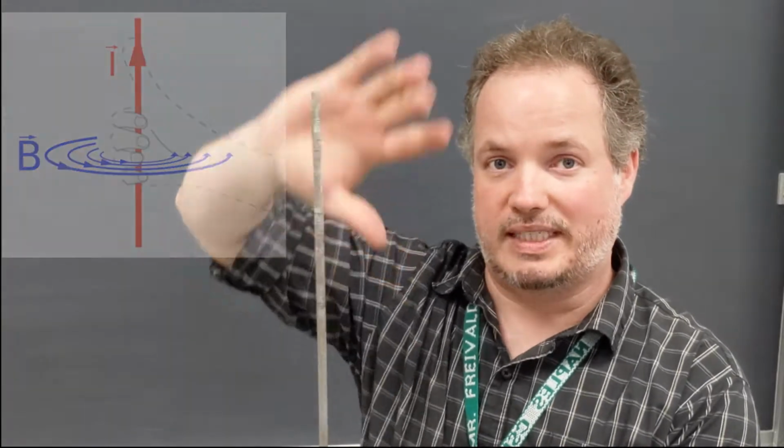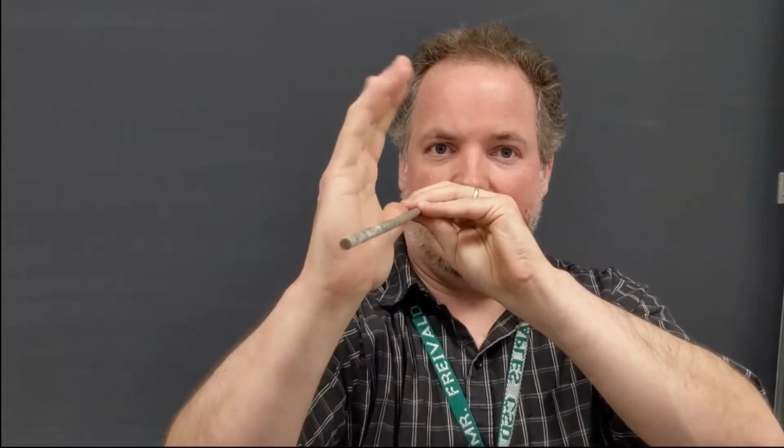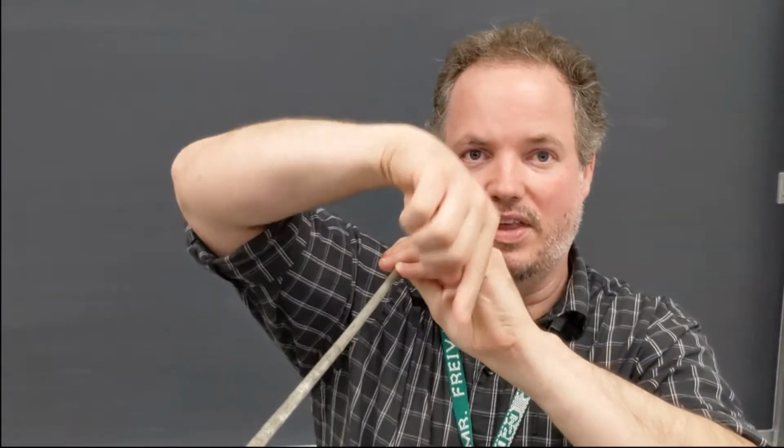If current was flowing downward, then the field would be flowing around like that. If the current was going this way, it's a little awkward to do, but it would be flowing around like that. If current was flowing back towards me through this, then the magnetic field would be curling this way. So that's the right-hand rule for a long, straight, current-carrying wire.